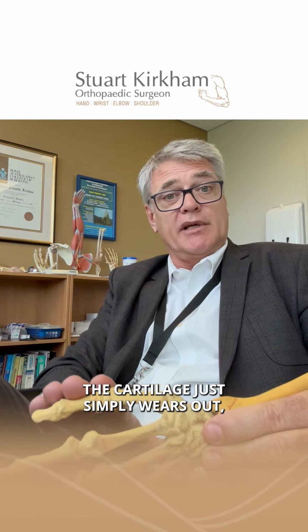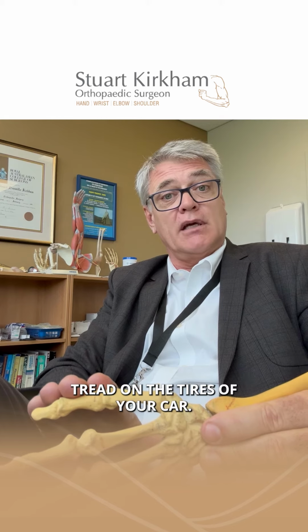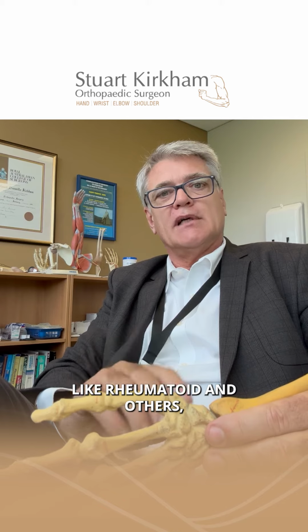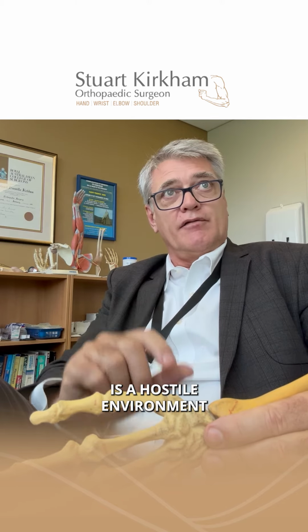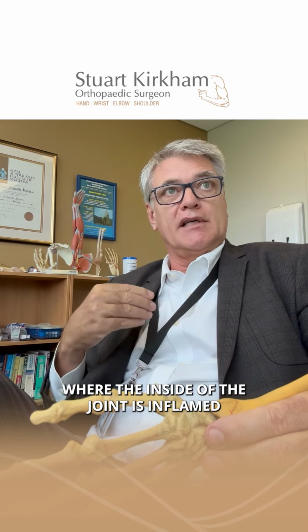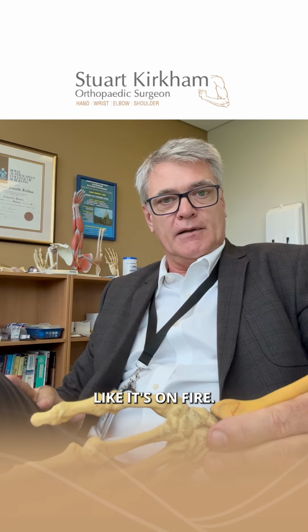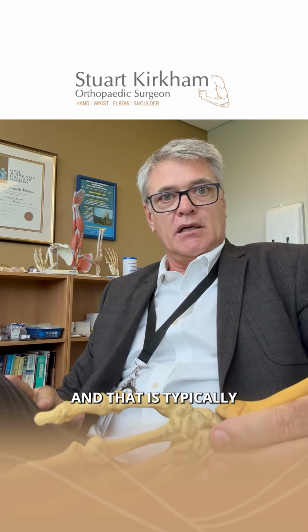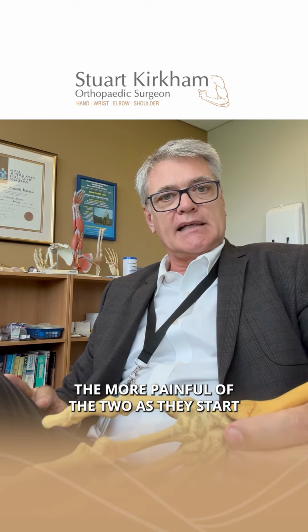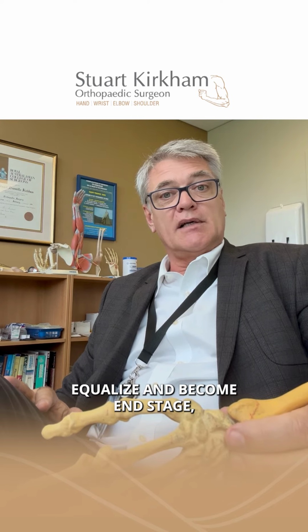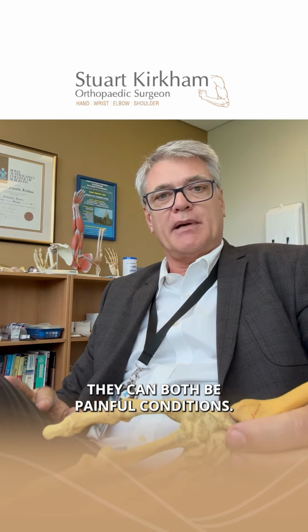The cartilage just simply wears out, like getting bald tread on the tyres of your car. And inflammatory arthritis, like rheumatoid and others, is a hostile environment where the inside of the joint is inflamed like it's on fire. And that is typically the more painful of the two as they start. As they equalise and become end stage, they can both be painful conditions.